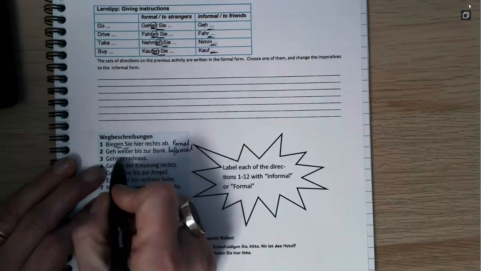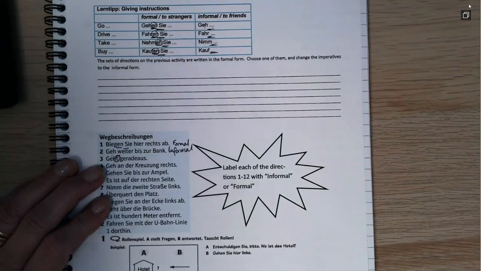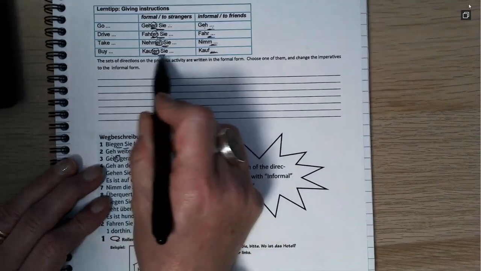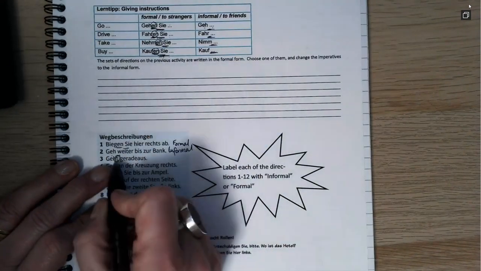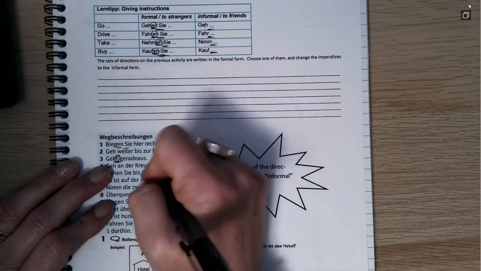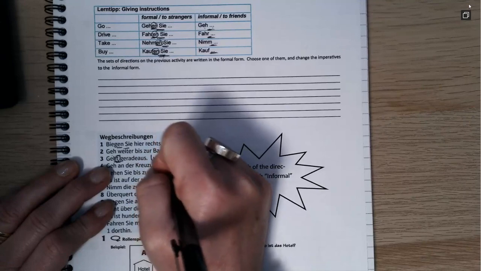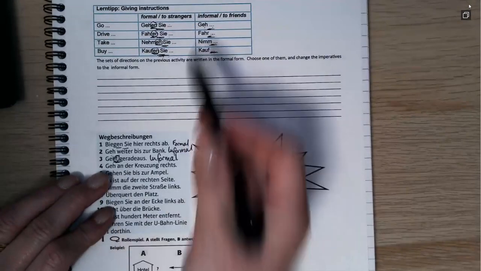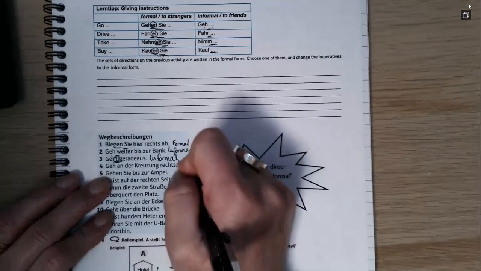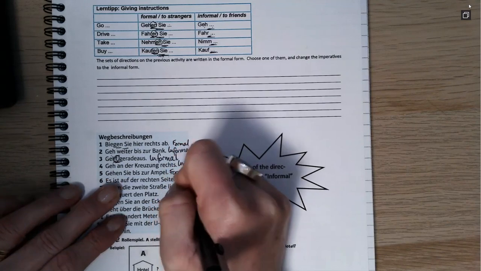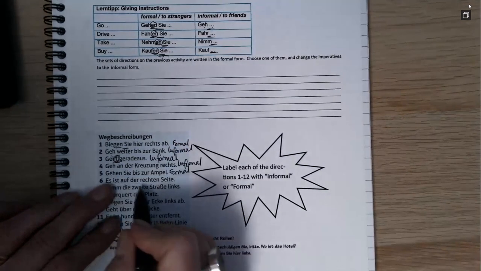Okay, geht geradeaus. Okay, there's an instruction. It's not gehen Sie. It's not geh either, but we know it can't be formal because it would belong here. Geht with that T is if you're talking to more than one person informally. So that is still informal. That's the use, the plural. Okay, geh, there it is, informal. Gehen Sie, formal.